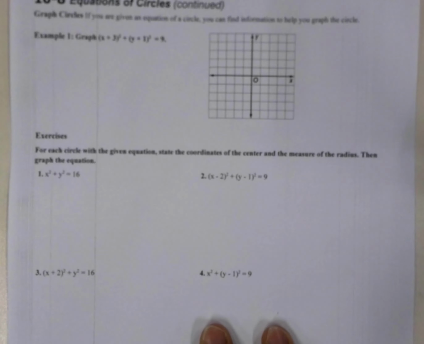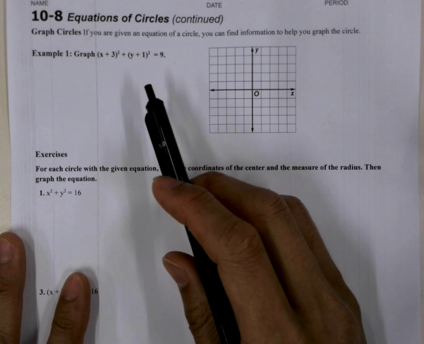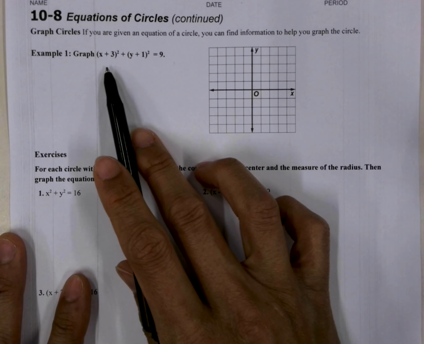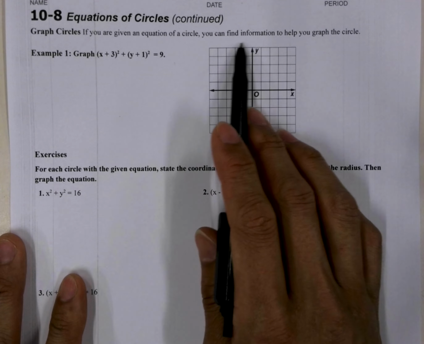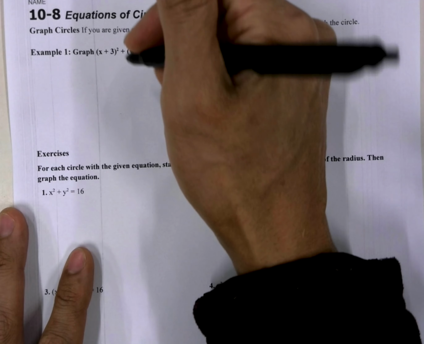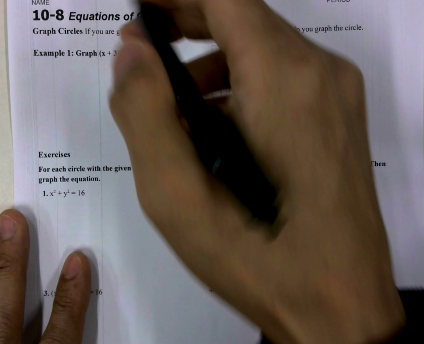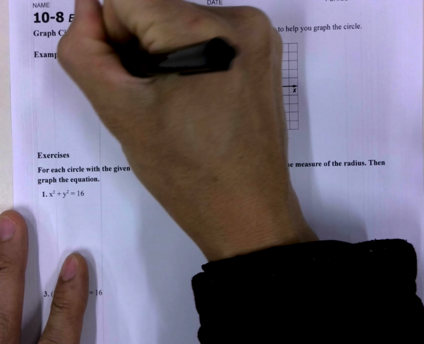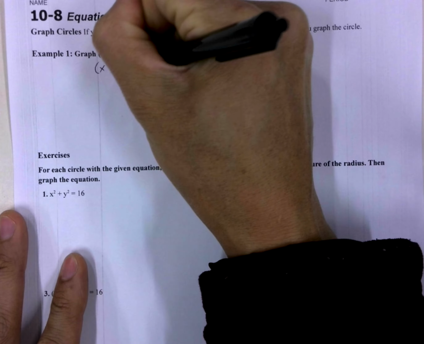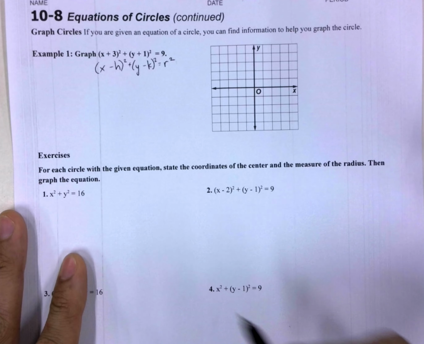Okay, so that brings us to the second section. It's graphing circles. So if you have an equation of a circle, like we do here, you can find information to help you graph the circle. And so the way this is going to go is, I'm going to go ahead and write the equation of a circle underneath. It's going to be (x - h)² + (y - k)² = r².